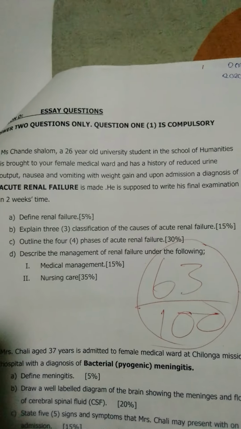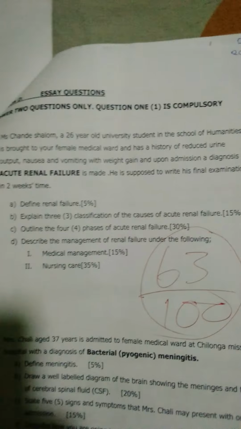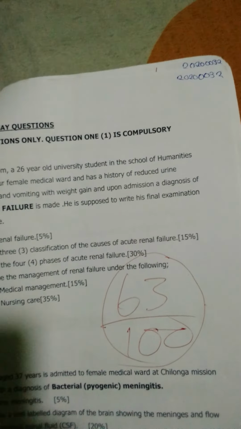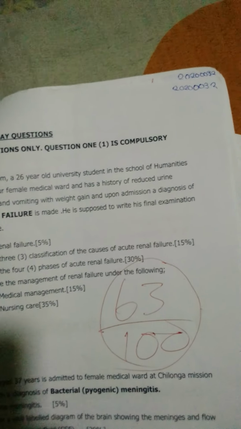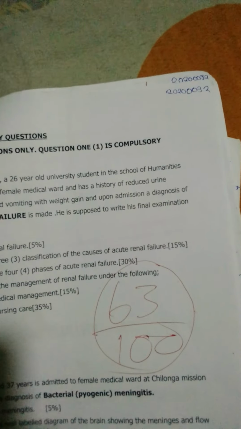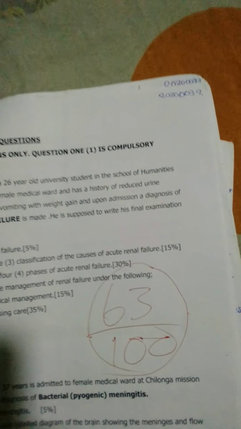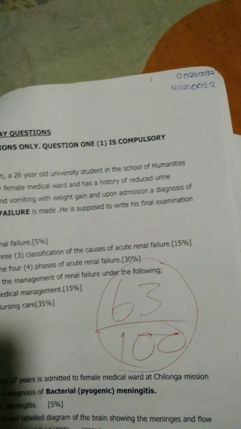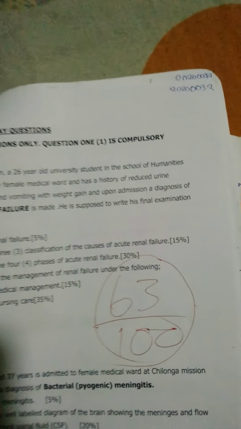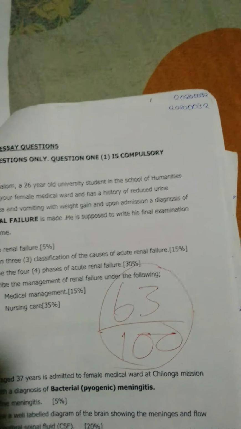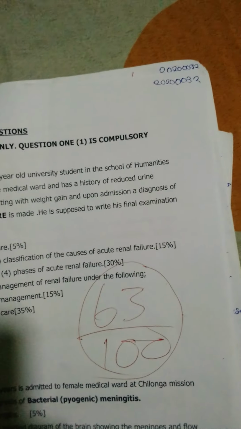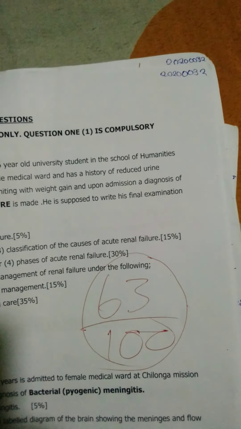Then the next question, which is on C, we'll end on it. It's saying outline the 4 phases of acute renal failure. So in acute renal failure, it begins with the underlying clinical condition which leads to changes in the kidneys. Yes. So the first stage is what we are calling initiating phase. So this begins at the time of the problem, and it continues until the signs and symptoms become apparent.